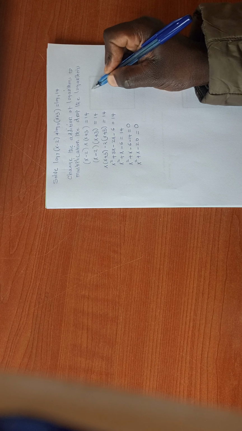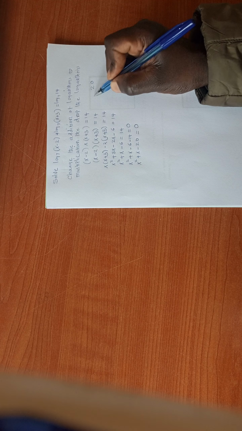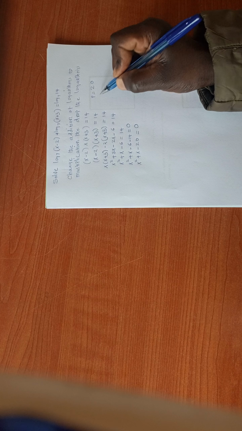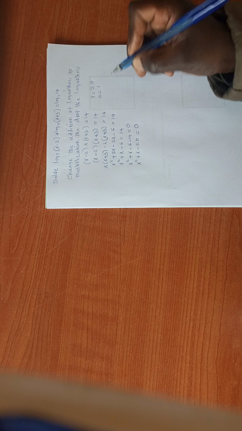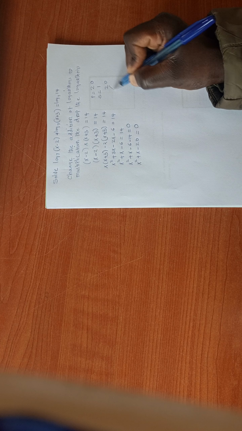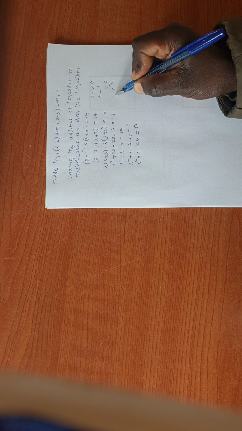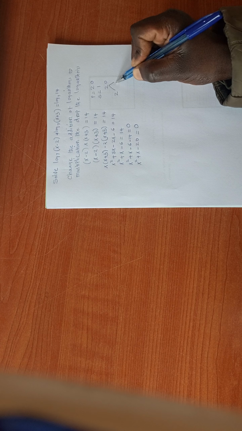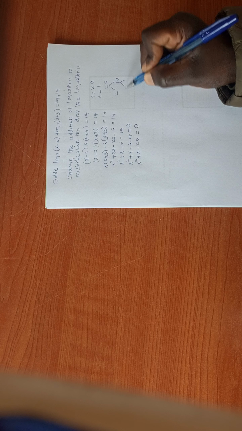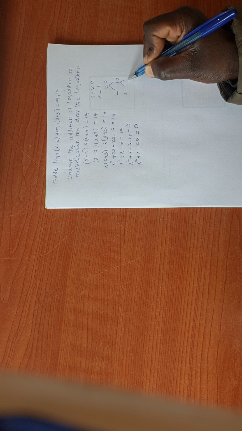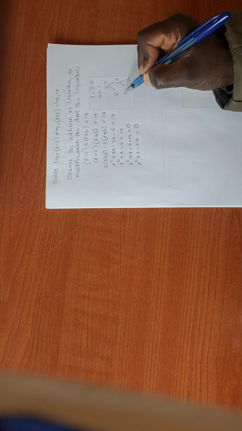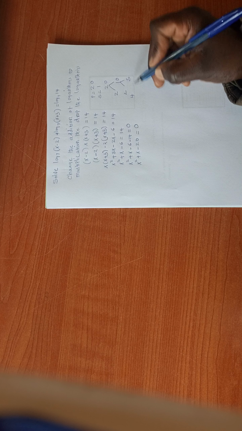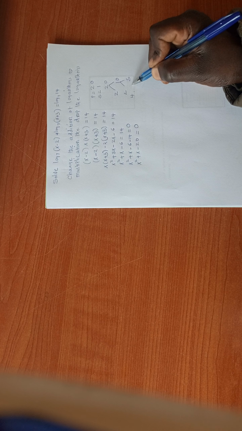We have 2, which goes into 20 ten times, then again 2, which goes into 10 five times. So 2 times 2 gives us 4 and 5. So the two numbers we have are 4 and 5.